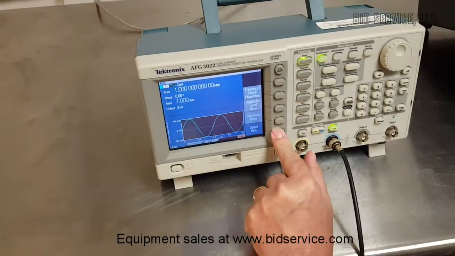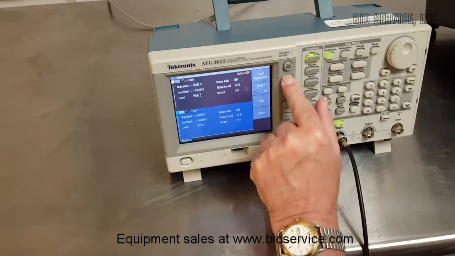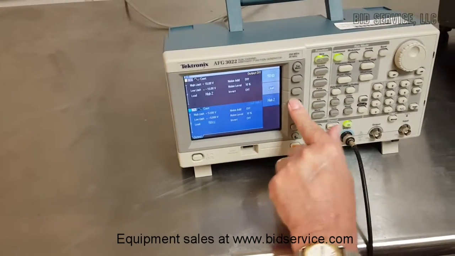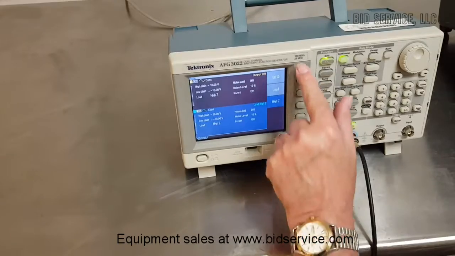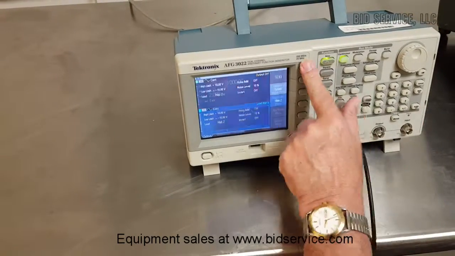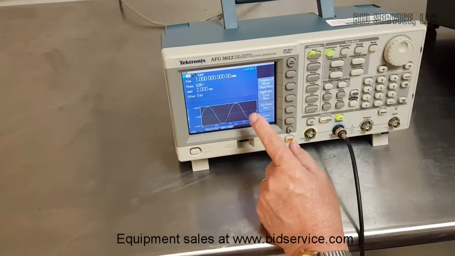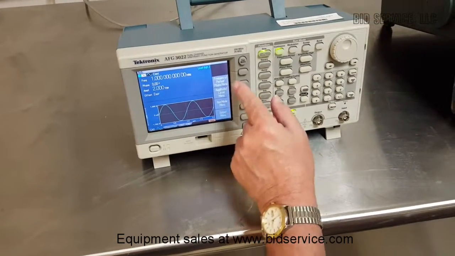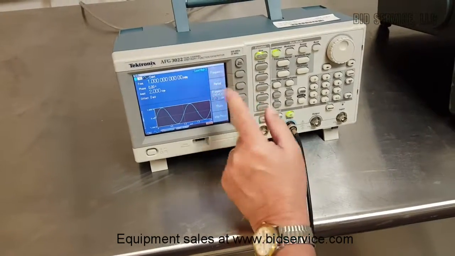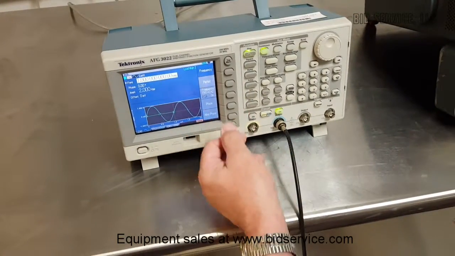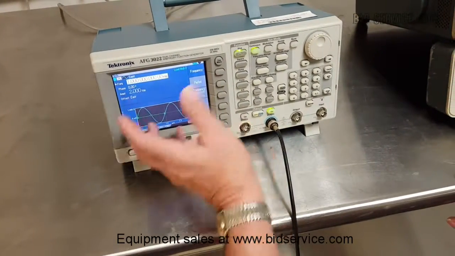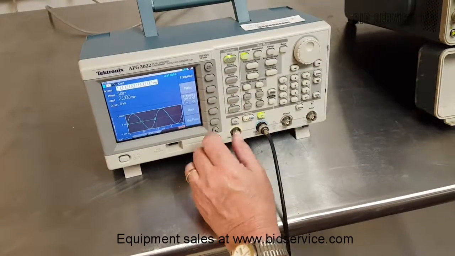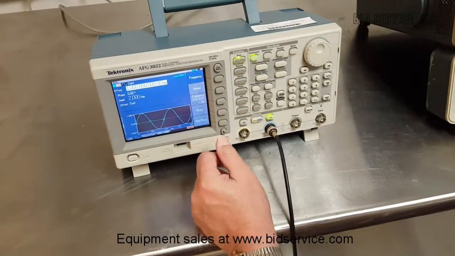Again, I'm going to go to the output menu. I'm going to change my impedance to high and enter. And I'm back at the same thing as we were before with the other channel. And here I can change my frequency again. You can change all of these things, of course, but I'm just showing you a general idea that this is functioning properly.